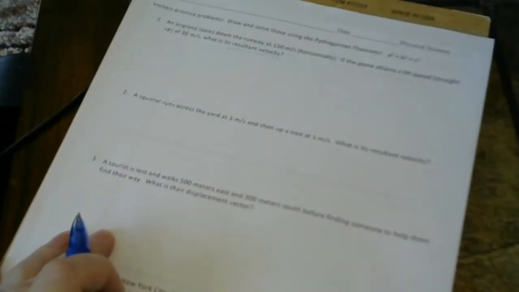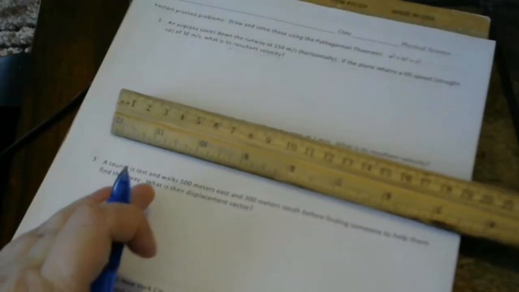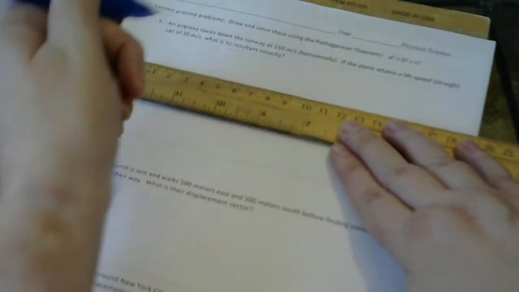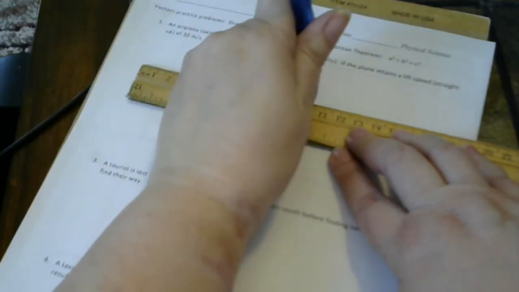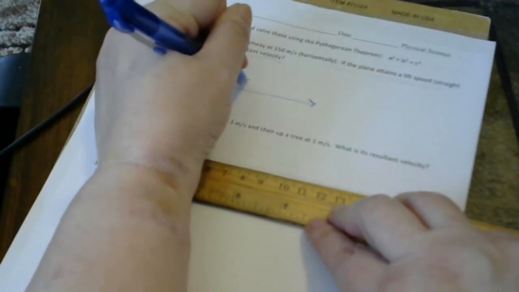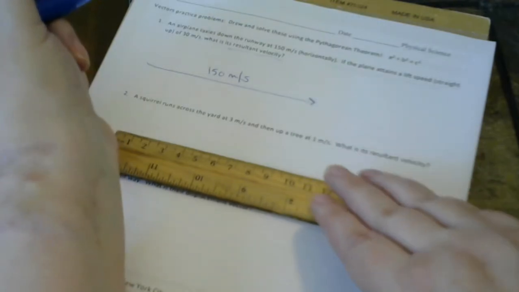All right, so let's look at this one. We have the airplane taxis down the runway at 150 meters per second. Okay, so it doesn't really matter how you draw this as long as you're drawing straight lines. So this is 150 meters per second. Okay, it's not distance, it's speed.